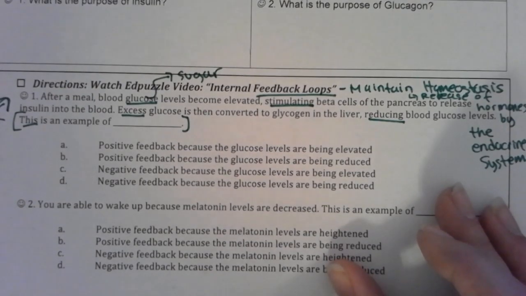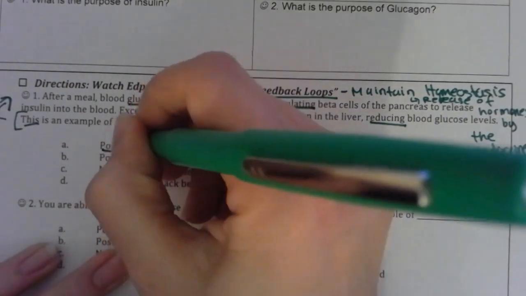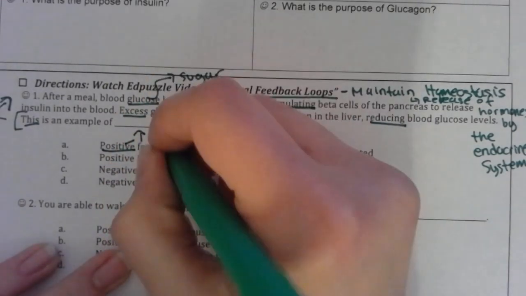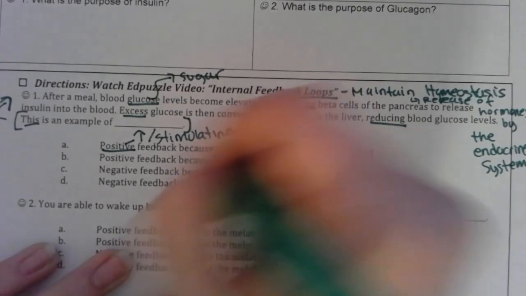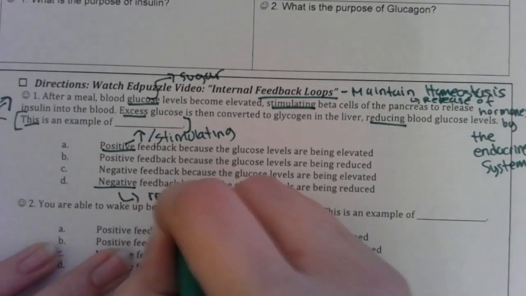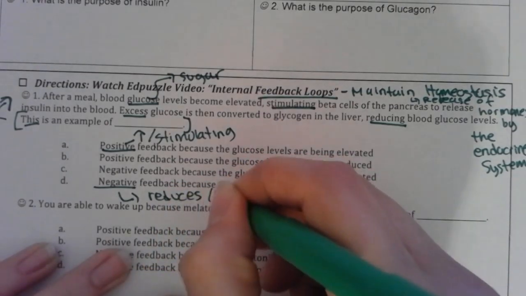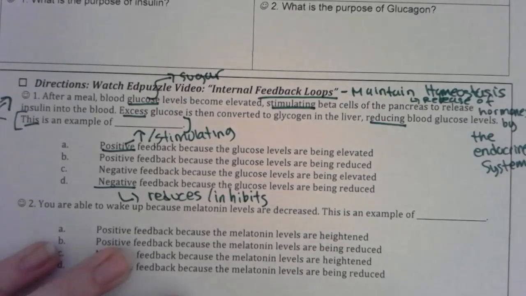So positive feedback, the main difference is that positive increases or stimulates something, and negative feedback reduces something, reduces or inhibits the production of some sort of hormone. So this question is a little tricky because it's saying both.